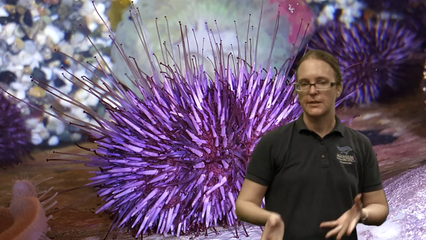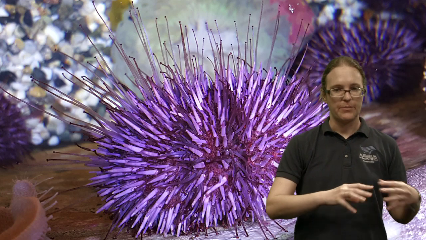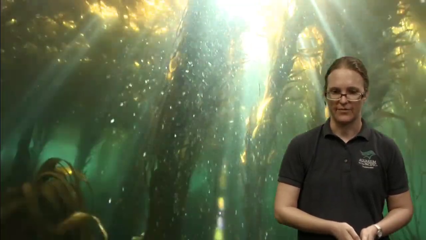So the otters will eat the urchins, and they will keep that population in check. It's not getting too high. It's not getting too low. And that, in turn, is keeping our kelp forest nice and healthy.